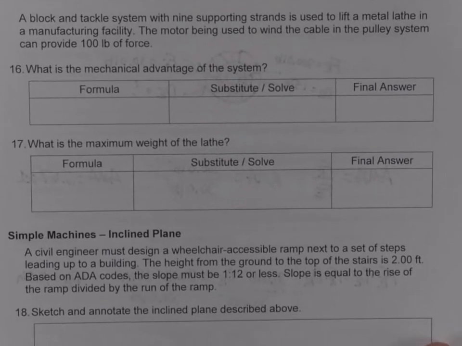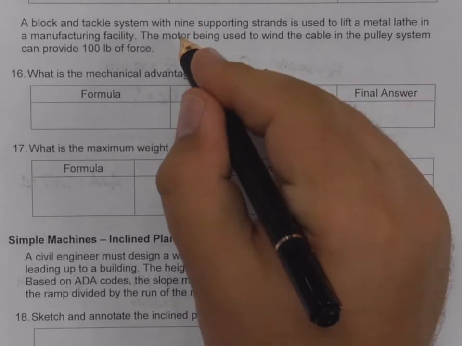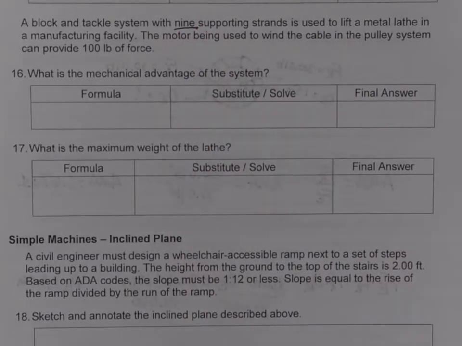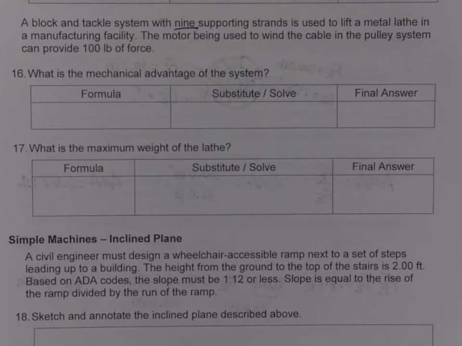Now we have a block and tackle system with 9 supporting strands. You have to watch here, they've spelled out the word nine. It is used to lift a metal lathe in a manufacturing facility. The motor used to wind the cable in the pulley system can provide 100 pounds of force. What is the mechanical advantage of the system?